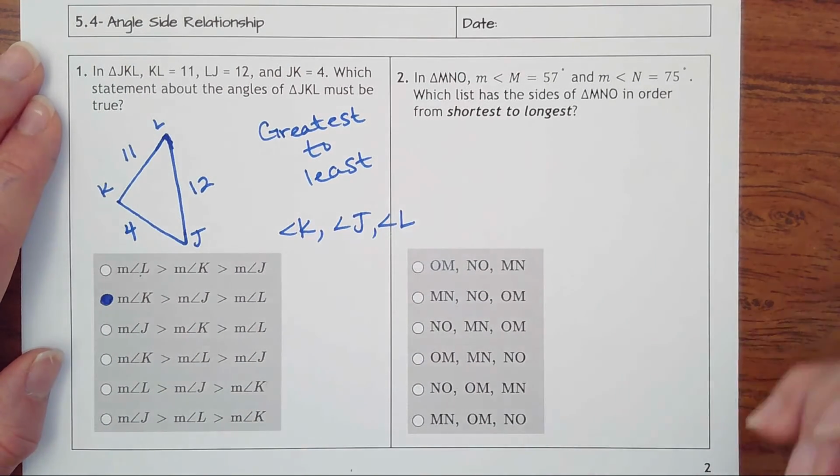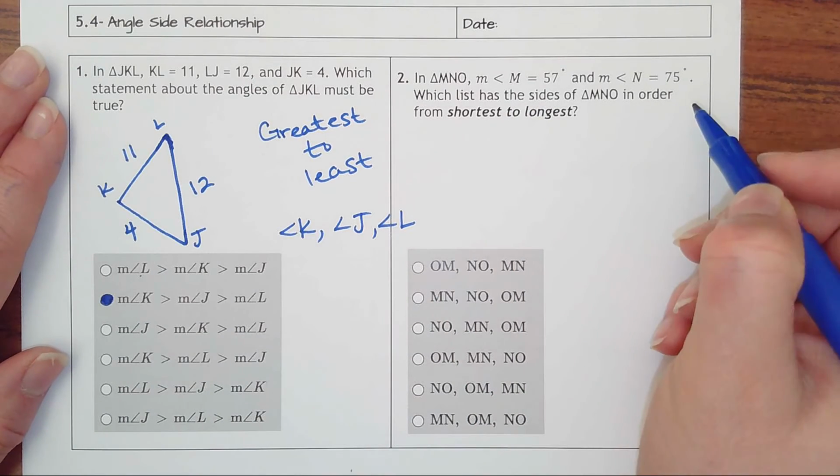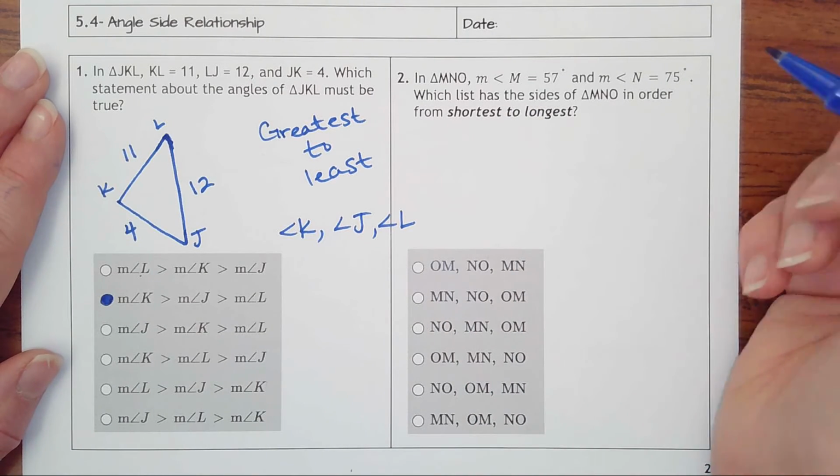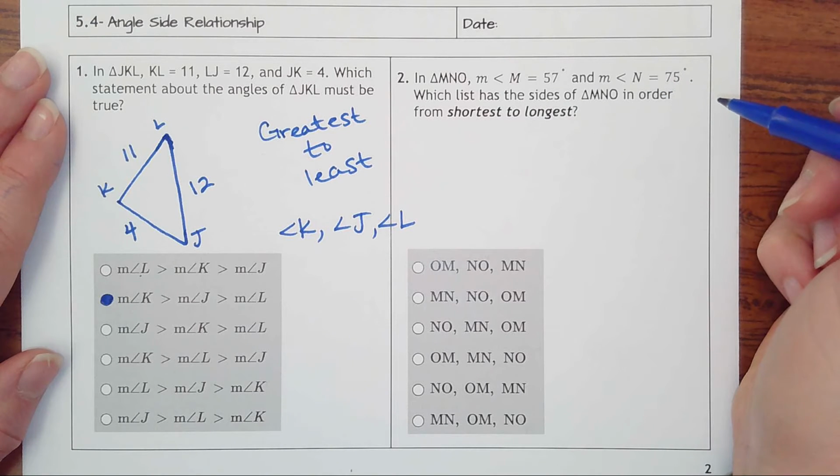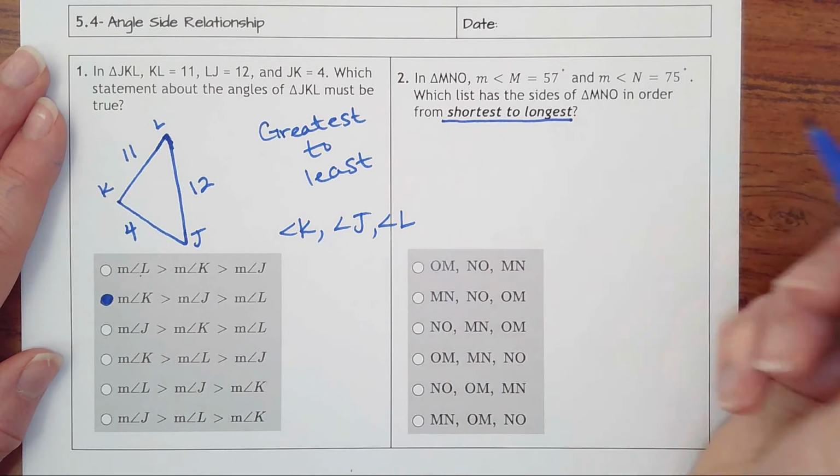All right, and then we have another one. This time we're having degrees of the angles. We've got triangle MNO. Measure of angle M is 57, measure of angle N is 75. Which list has the sides of the triangle in order from shortest to longest?